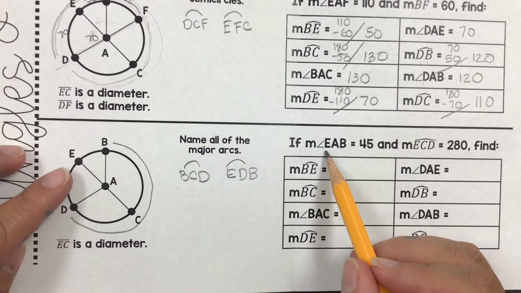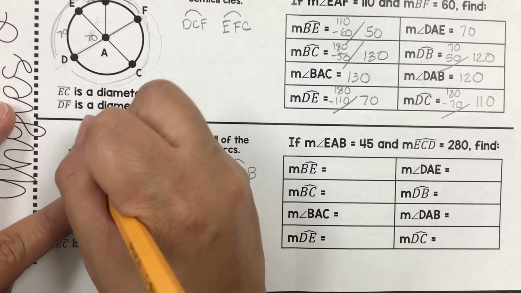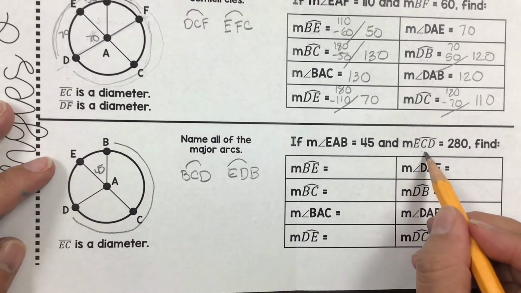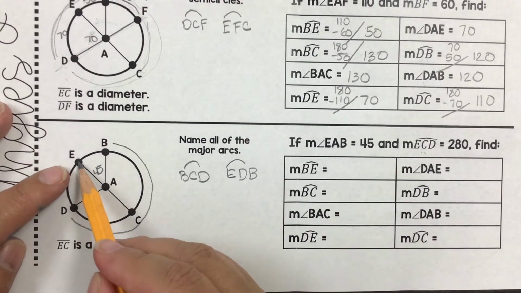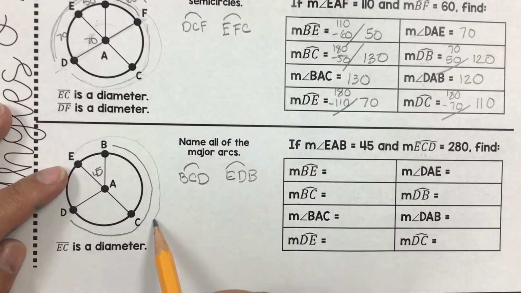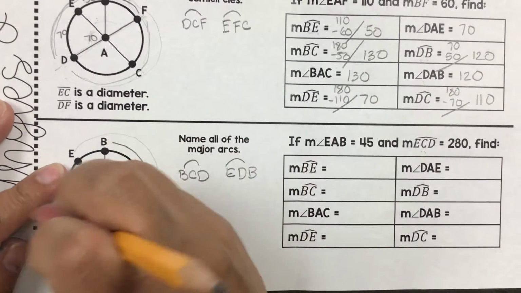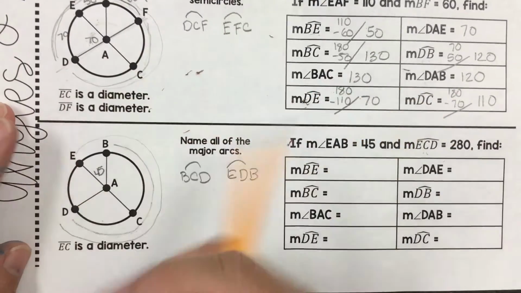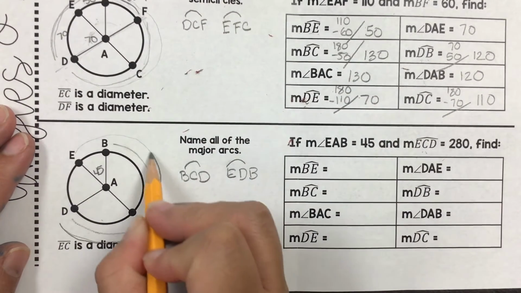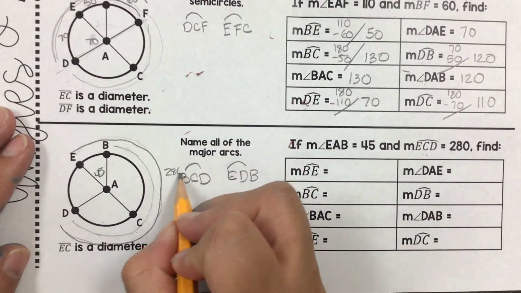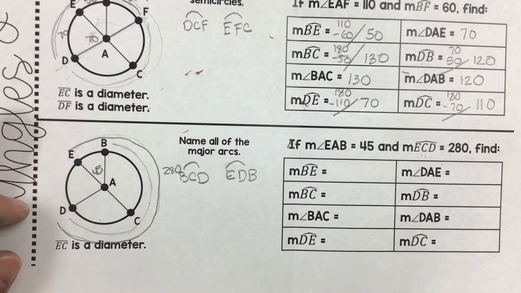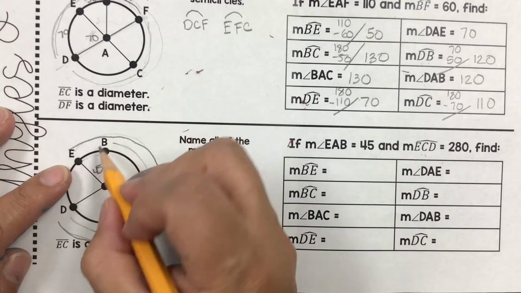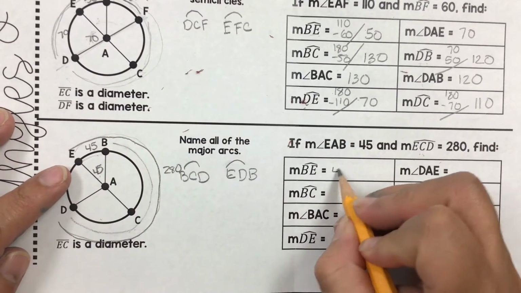I'm looking for angle EAB, which is 45. And the arc, so that would be a major arc, is ECD. Let me erase this one so it's not confusing. It's 280. So it wants BE. The angle is 45. That means the arc is also 45. They're equal to each other.